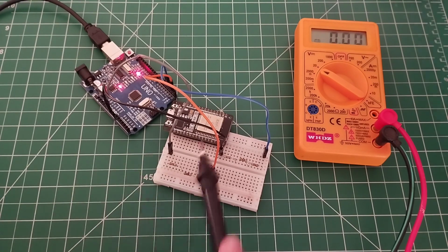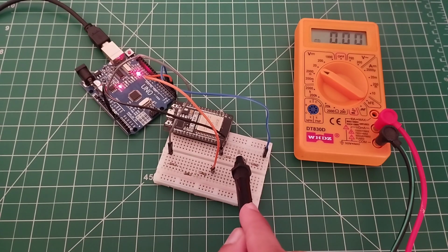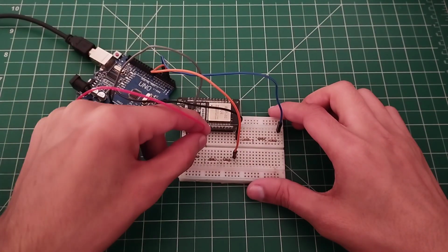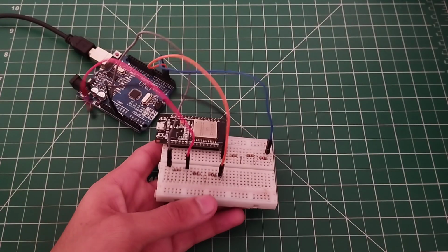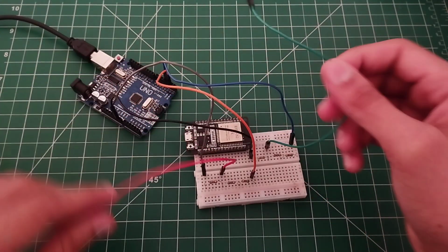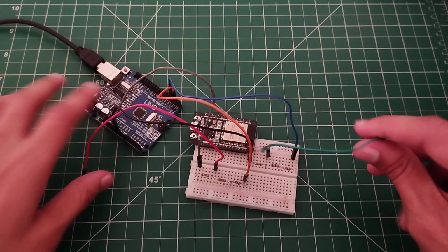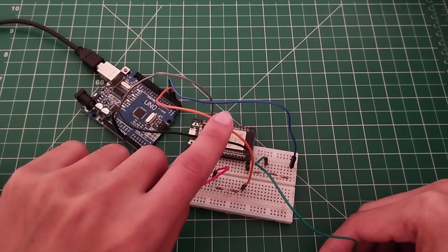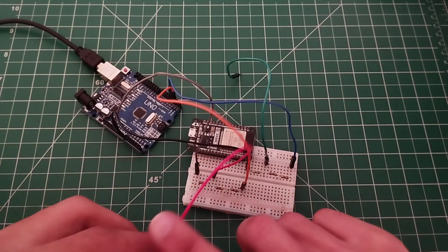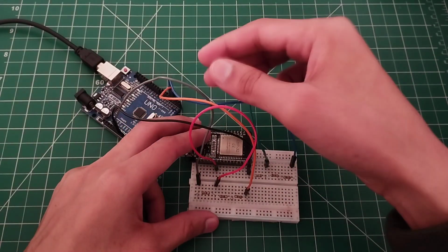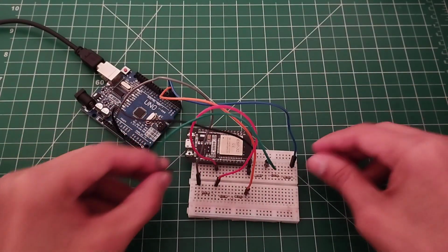So we will take out a jumper wire from this point and from this point, and we will connect those two jumper wires to the TX2 and RX2 pins of the ESP32. Now we will take out a jumper wire from this point, right, and from this point. And you remember we connected the pin number 2 of the Arduino to the TX2 pin of the ESP32. So pin number 2, that means the orange wire, is connected here. So we will connect this red wire to the TX2 pin. And similarly this green wire will be connected to the RX2 pin of the ESP.